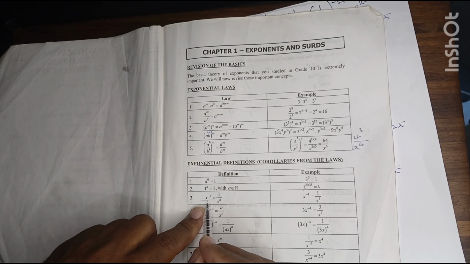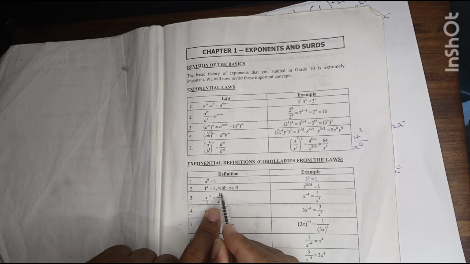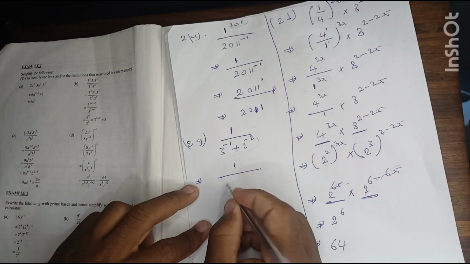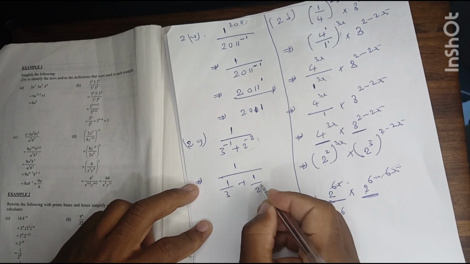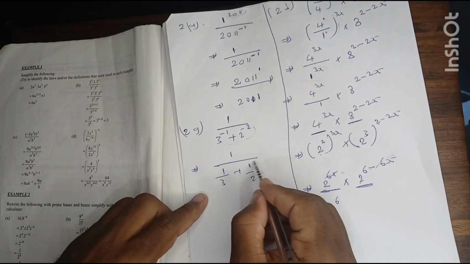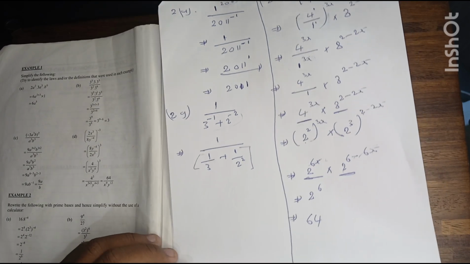You make this one a fraction, then you take it to the denominator. As it goes to the denominator, it loses the negative and becomes positive, and on top it will be 1. So it's going to be 1 over 3 plus 1 over 2 squared. Then from there you solve this part only by finding the lowest common factor.